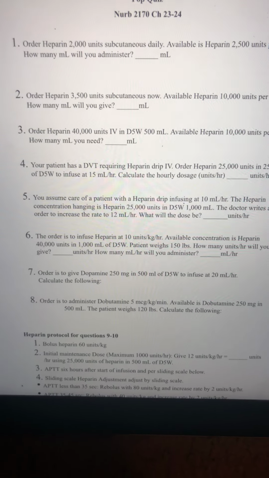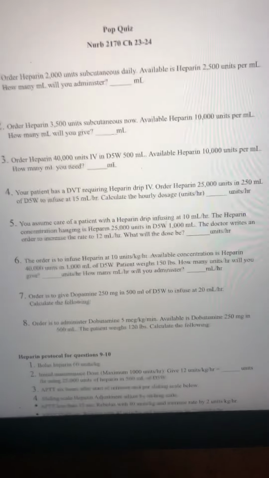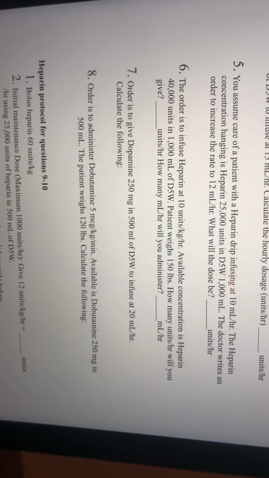Okay, so I'm going to do a quick recording because the one that I did on WebEx might not be ready for a little while. So we're going to look at number 6 because I had a question about that.